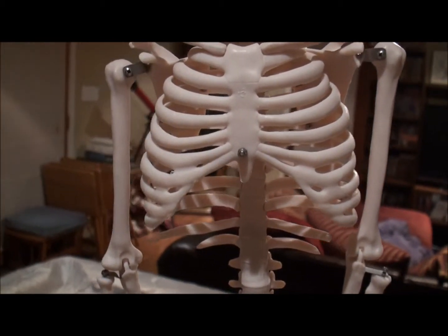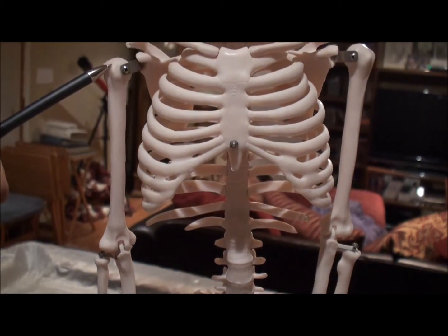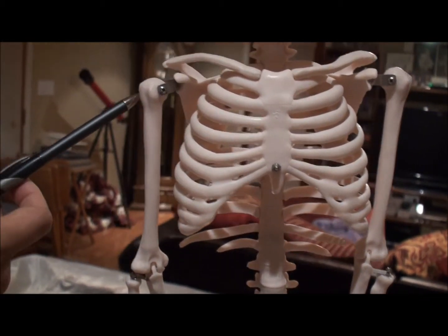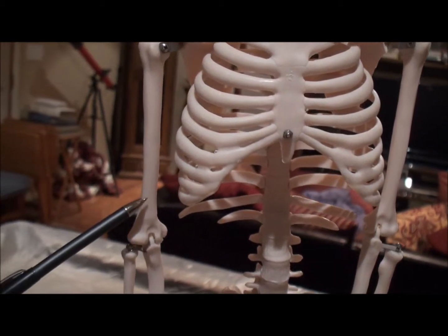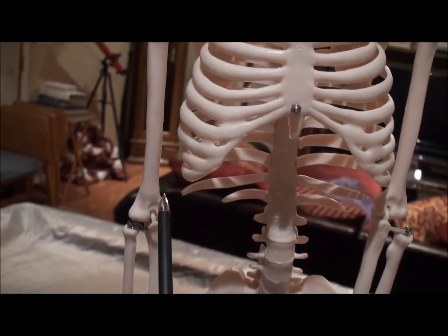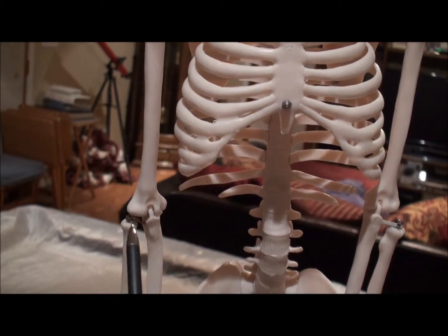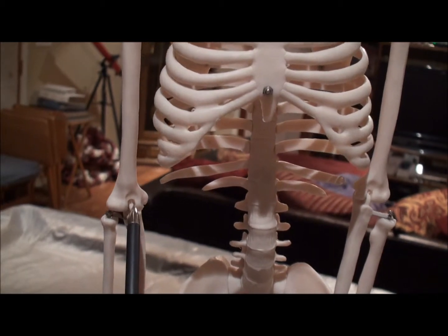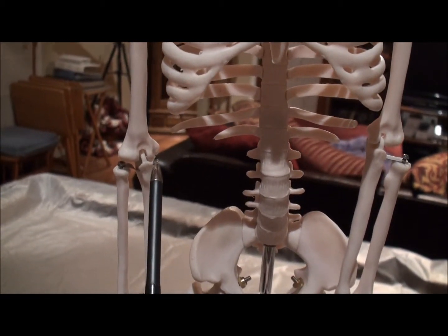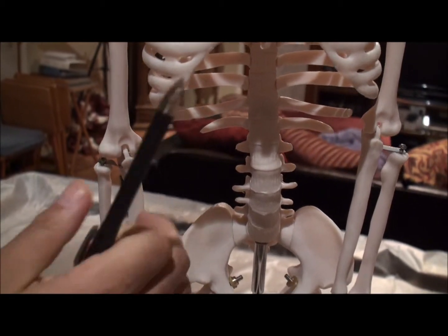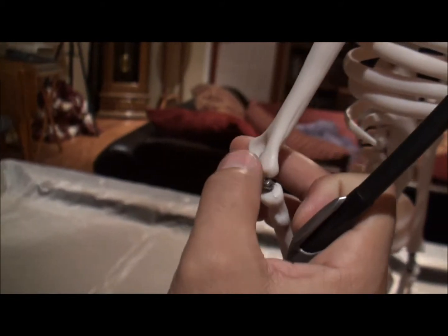Next is the arm. This is the humerus, the head of the humerus, the greater tubercle, the lesser tubercle, the deltoid tuberosity, the medial epicondyle, the lateral epicondyle, the coronoid fossa, the capitulum, the trochlea is the point down here, and the olecranon fossa is this dent at the back.